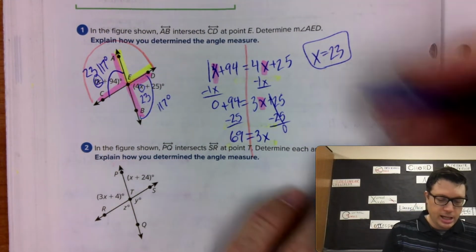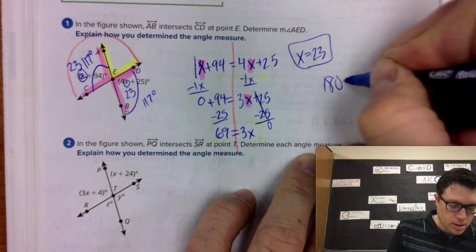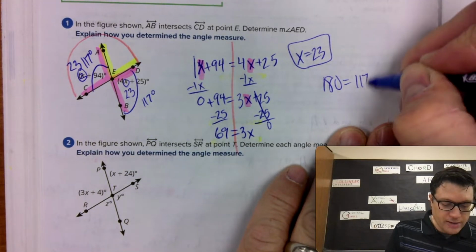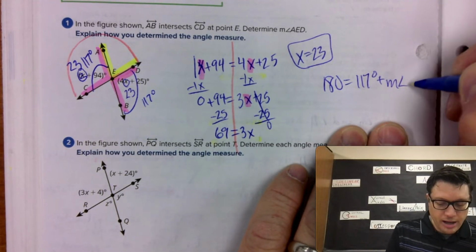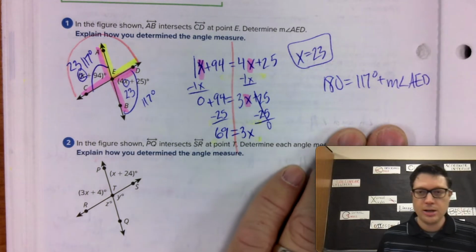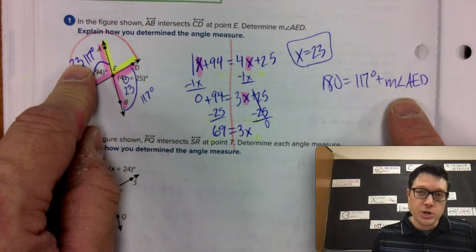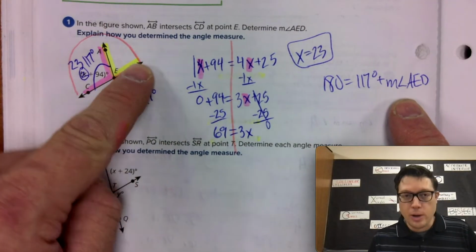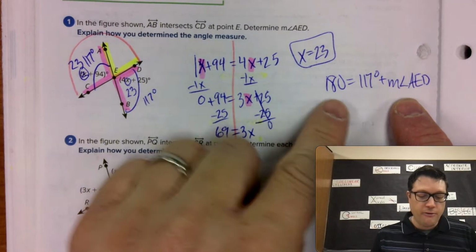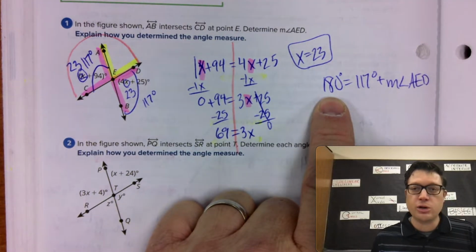So I'm going to take 180, which will equal 117 plus the measure of angle AED. We don't know what this measurement is, but I know that when I add it with 117, together those two angles make a line. So then therefore they have to add to 180 degrees.